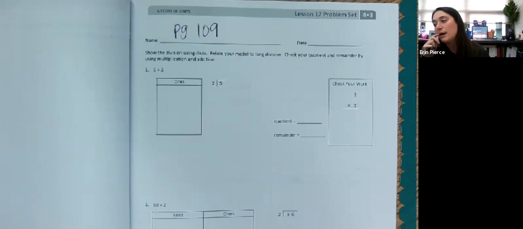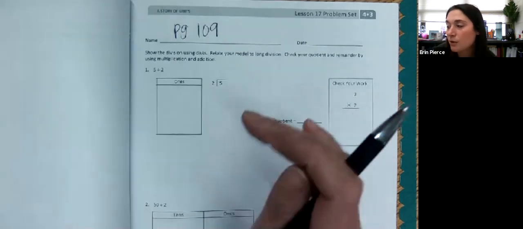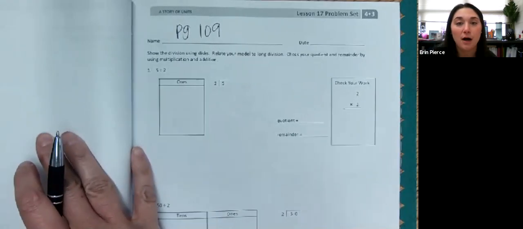Okay, so our first one, first of all, it says show division using disks. Relate your model to long division. Check your quotient and remainder by using multiplication and addition. So remember, your addition is the remainder adding back into that. So we're doing 5 divided by 2 to start off.